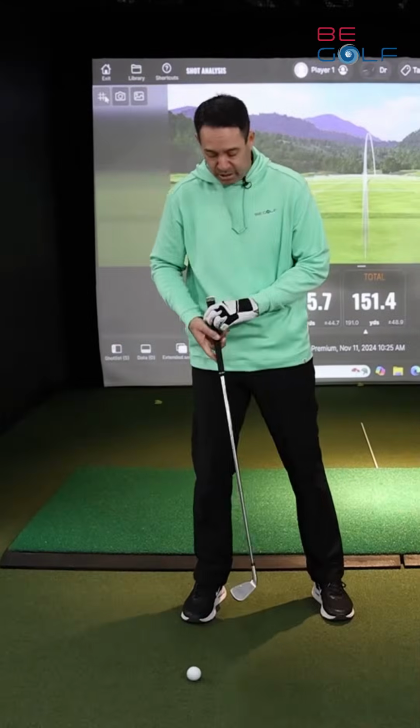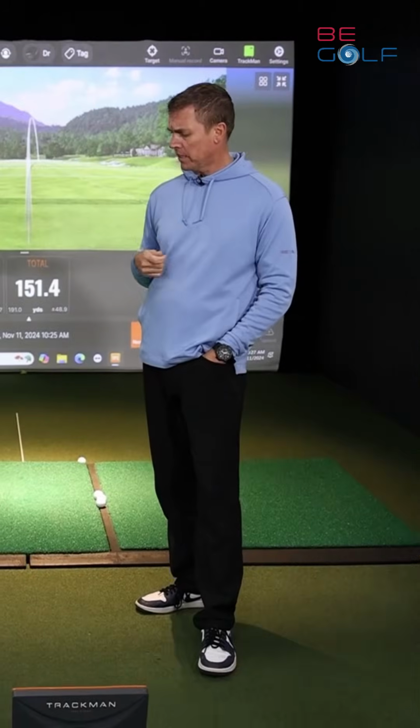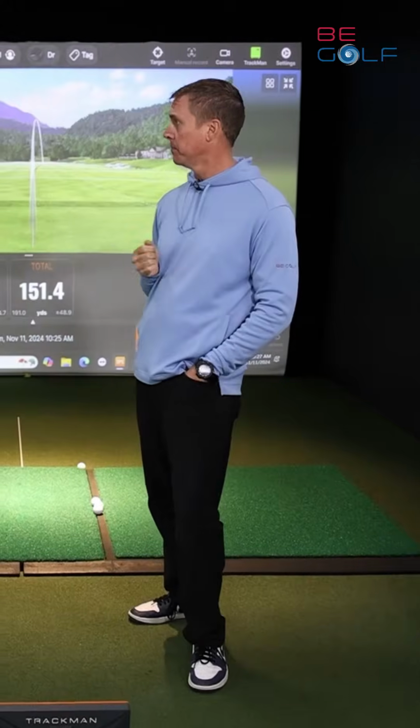Ball position's super simple, right? Or I could go forward and forward will make it go higher, and then there's somewhere in between. So I can play around with ball position. Very good. What's another simple way that we could do trajectory training?